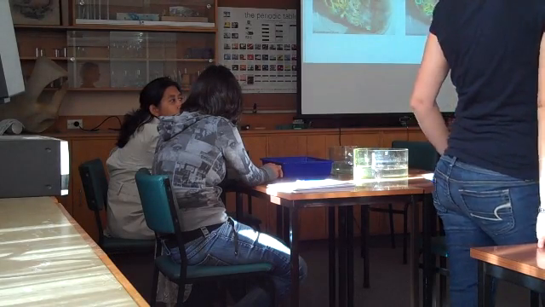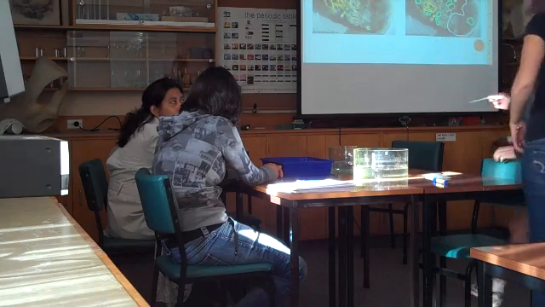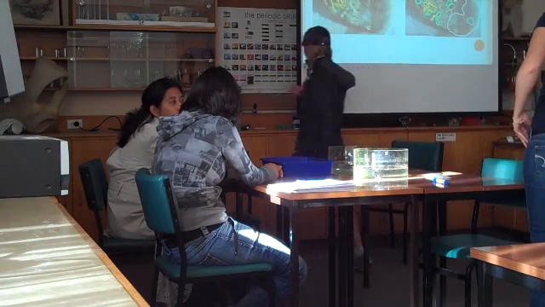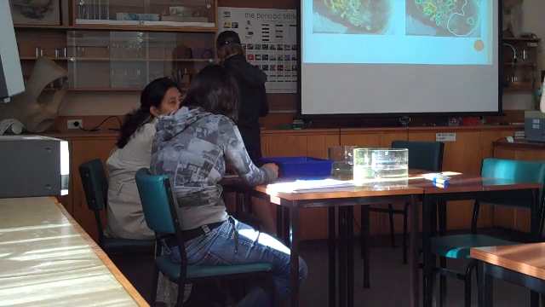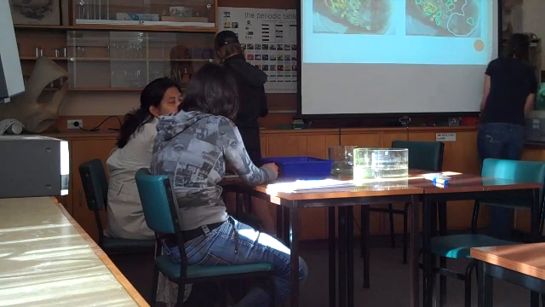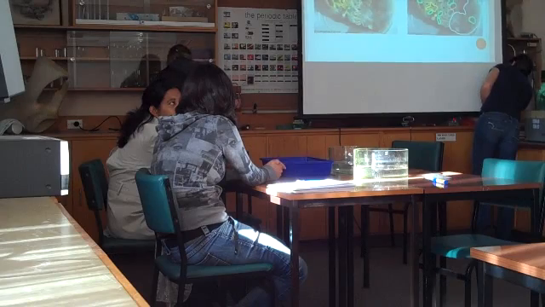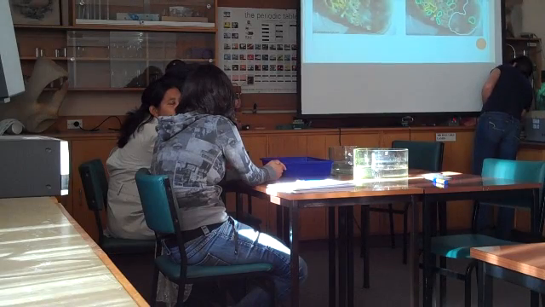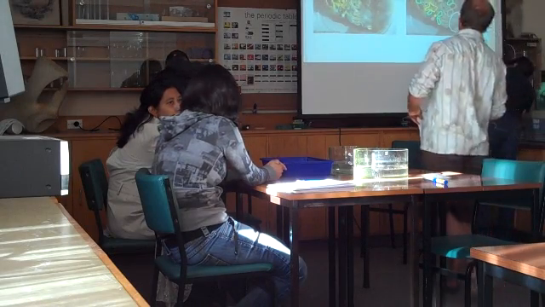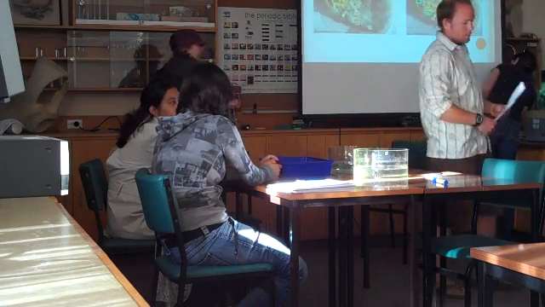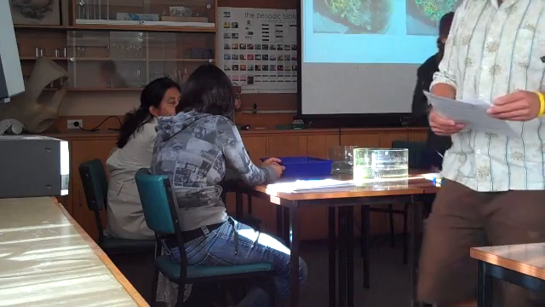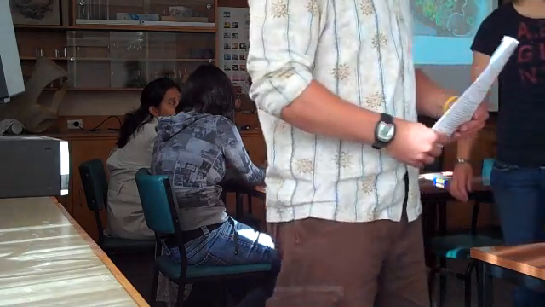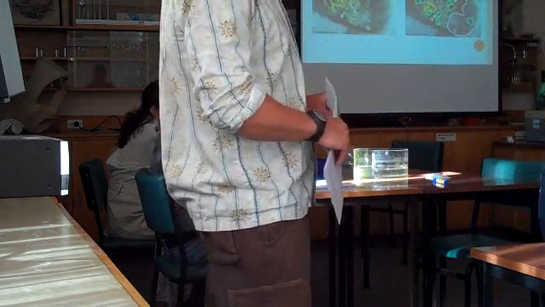So there should be a container of water here. Sorry guys, I forgot to mention. I have a container of water here with all the other materials, and there's little plastic pipettes here as well that you can drop your water on your bread with. So just enough to make it moist.